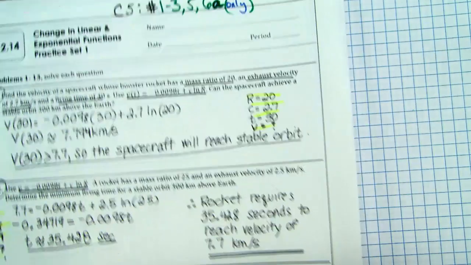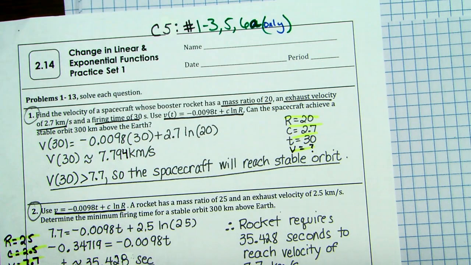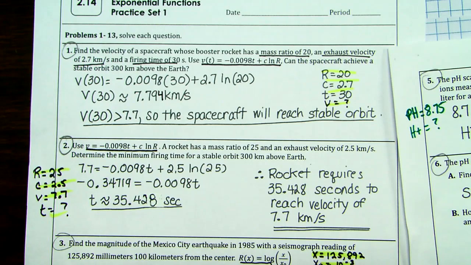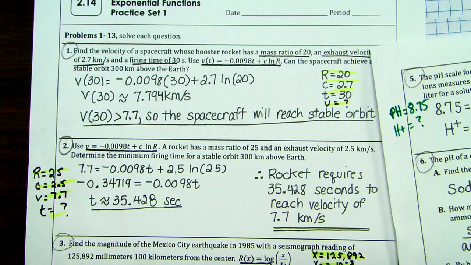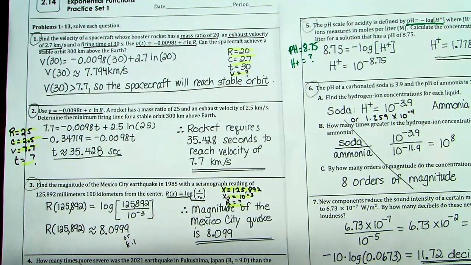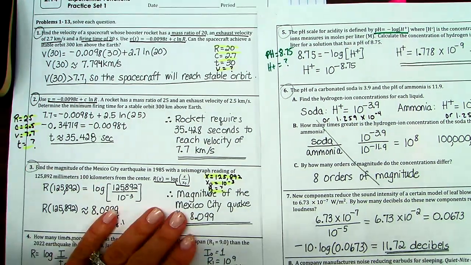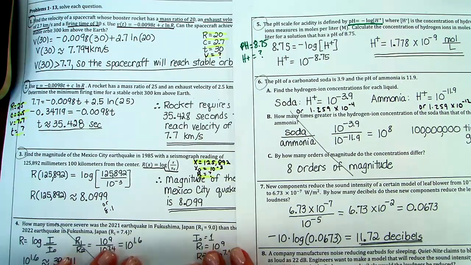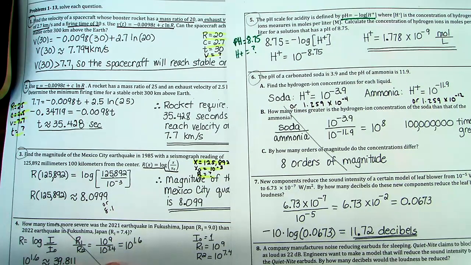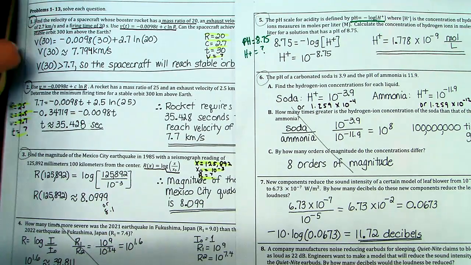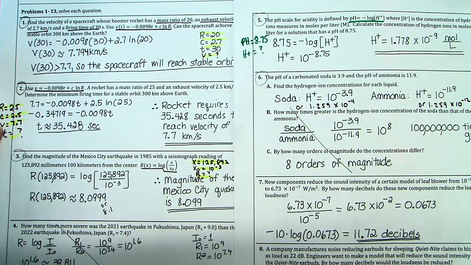Okay. You all have the assignment written down so I can move it? Remember, the goal is 7.7. Velocity of 7.7 is the goal. Okay, I am here for you, whatever you need.